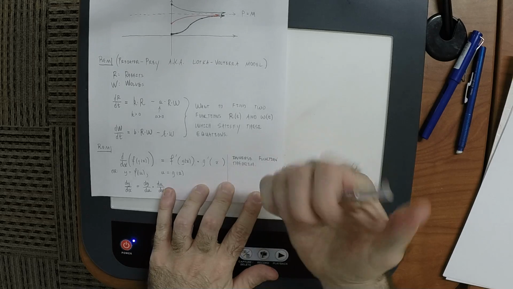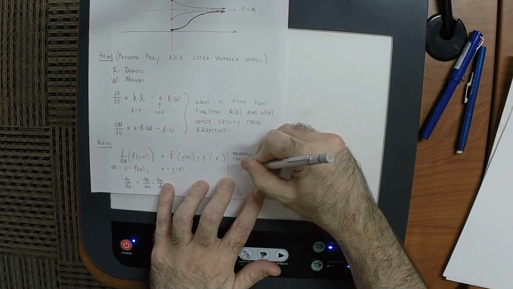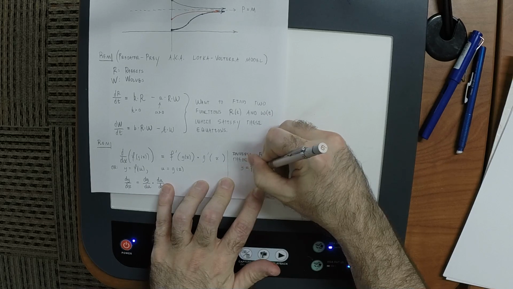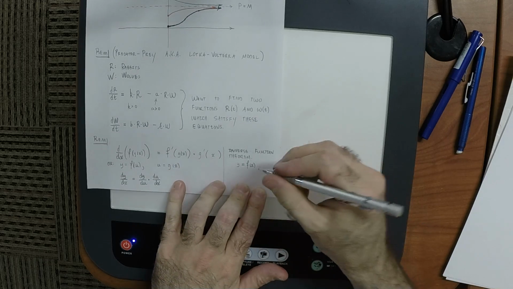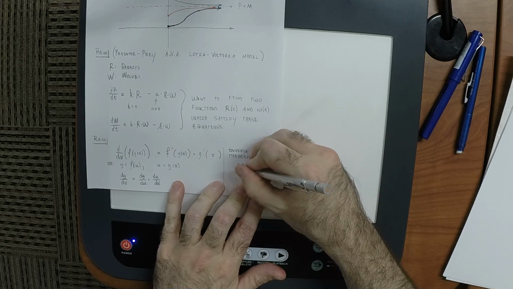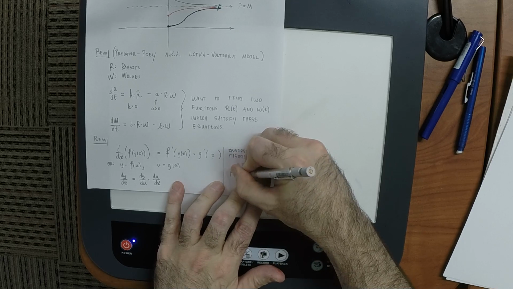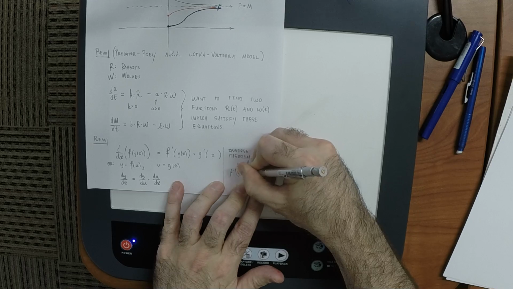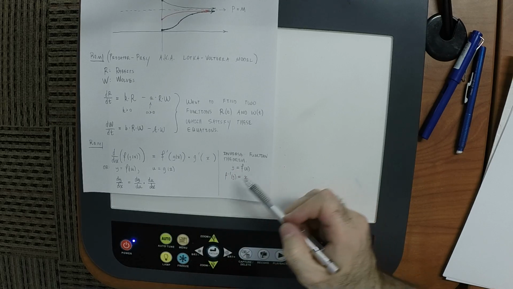Well, it's saying this. Suppose that we have y is f of x. And suppose further that we're able to invert this equation so that we have f inverse of y is x. So we're able to get f on both sides.